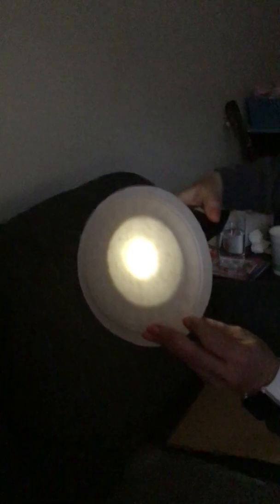Not all, but some. If you didn't have a paper cup, you could use a paper plate. Again, you can see there's some light on the wall, and you can see that some light passing through. Not all, some.